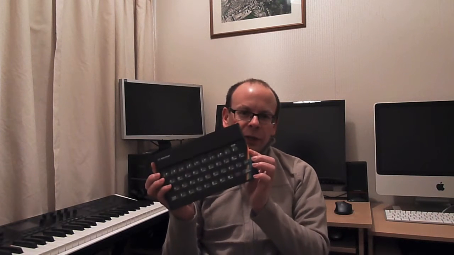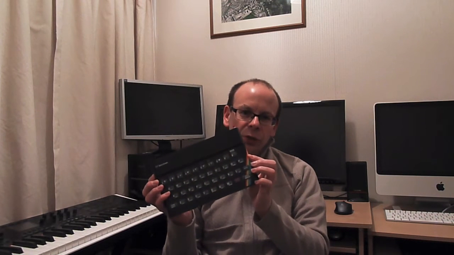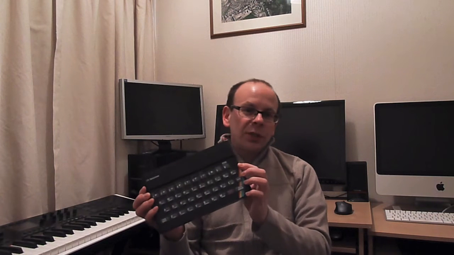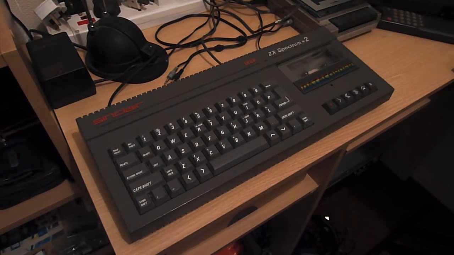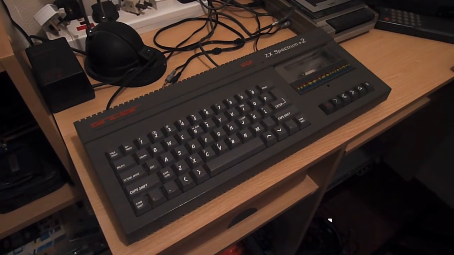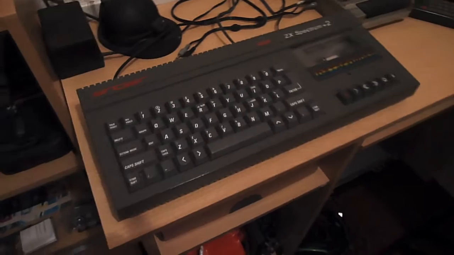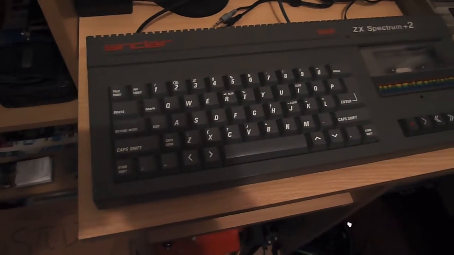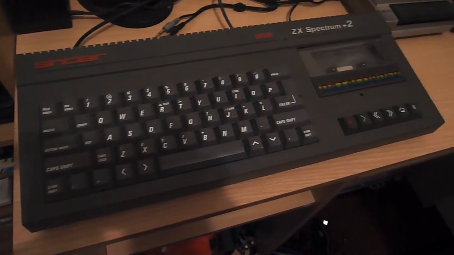I've got here a ZX Spectrum 48K from 1982, but for the purposes of this demonstration we're going to be using a ZX Spectrum Plus 2 rather than the Spectrum 48K. Now, this is the Sinclair ZX Spectrum Plus 2. This is the first Amstrad iteration of the ZX Spectrum.